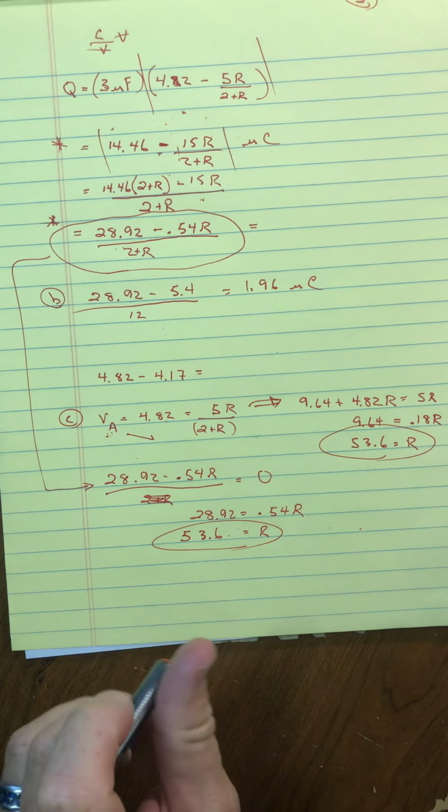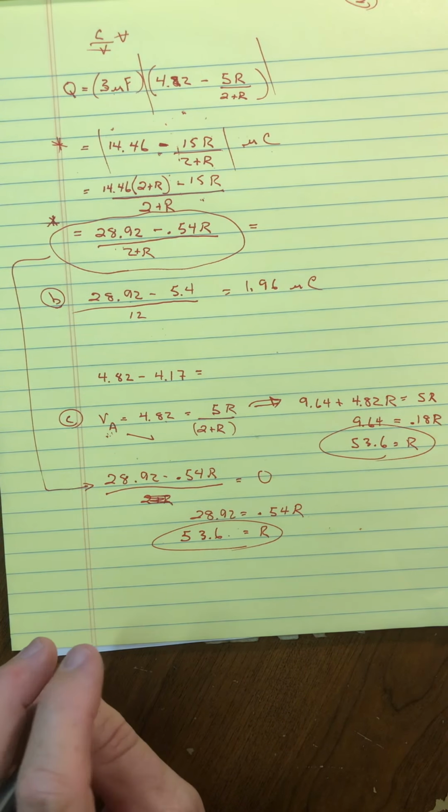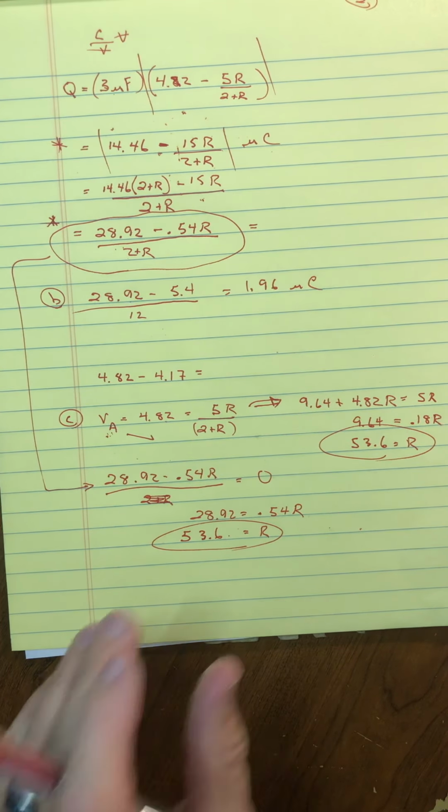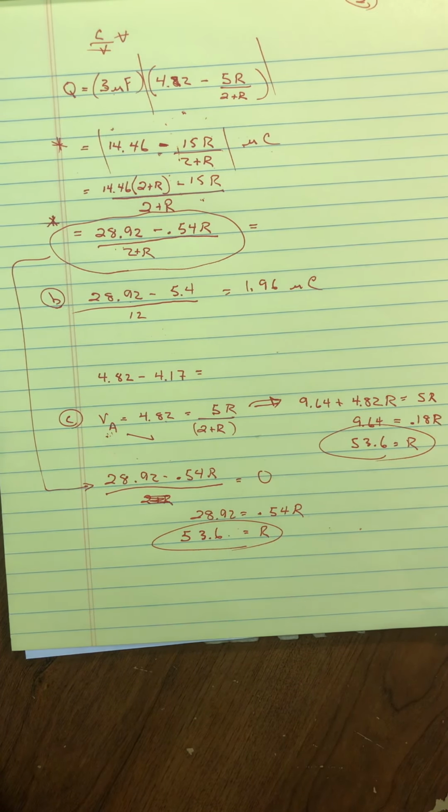I think that was part C. Can the charge on the capacitor be 0? So yes. And if so, what is the value of R? Yeah, so I just solved that. I didn't read far enough, but I'm glad I did that.